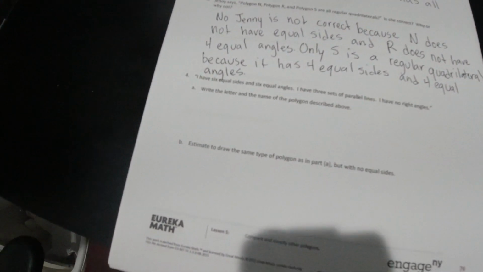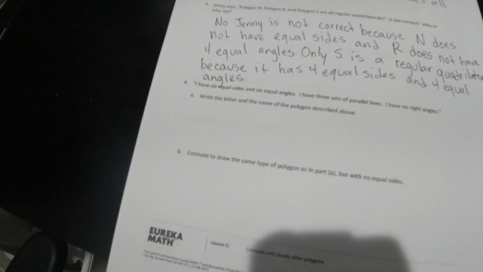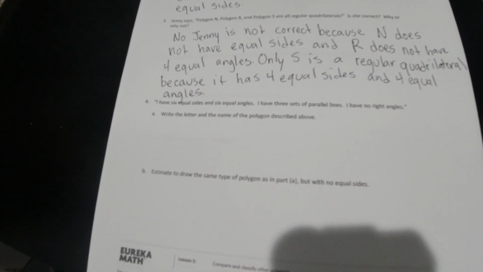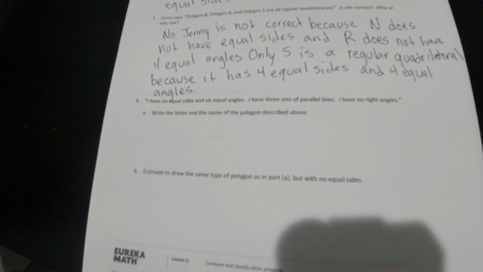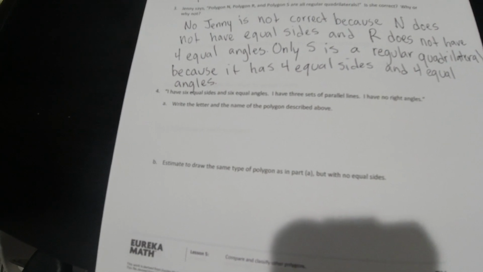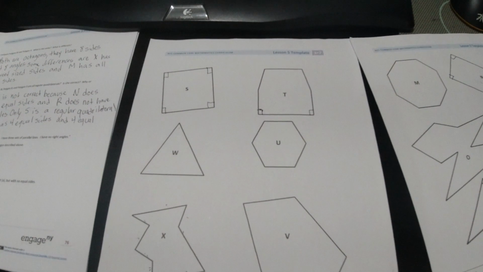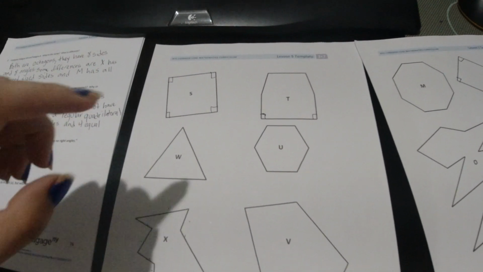Number 4 says I have 6 equal sides and 6 equal angles. I have 3 sets of parallel lines. I have no right angles. Write the letter and name of the polygon described above. So looking at it, if it has 6 equal sides and 6 equal angles, I'm going to look first for a shape that has 6 sides and 6 angles.